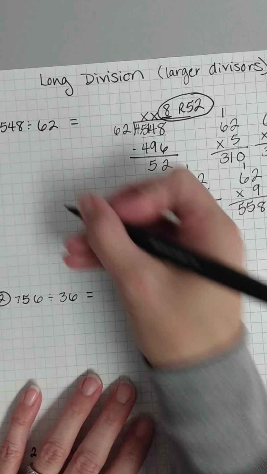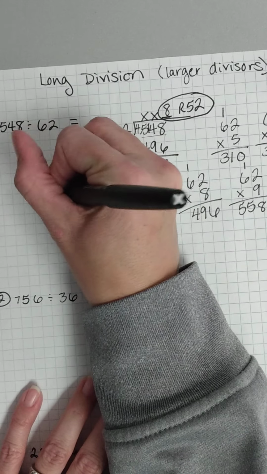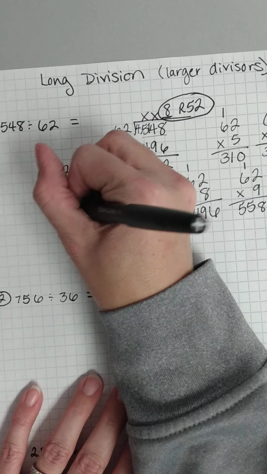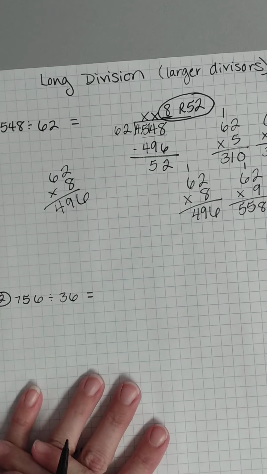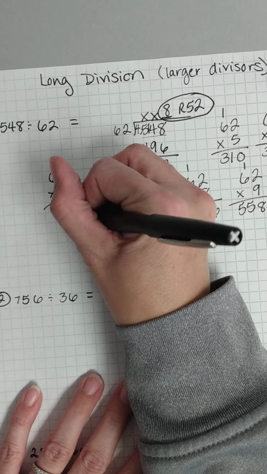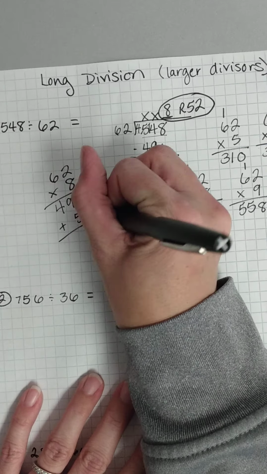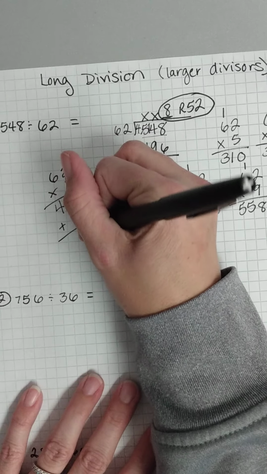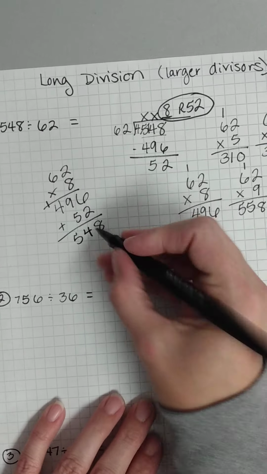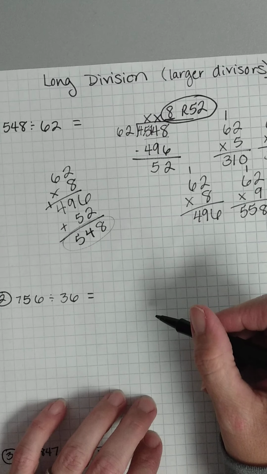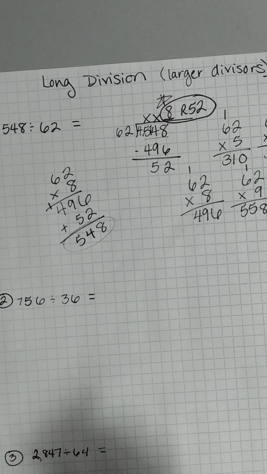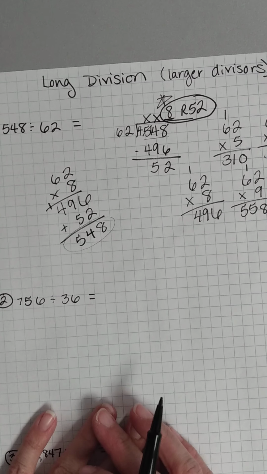Now, I am going to use multiplication to check myself. I should know already that 62 times 8 is 496 from before when I worked that out. But then in order to check this, I'm going to add in my remainder and see if I end up with my dividend I started with, and I do. So I know that this is the correct answer, 8 with a remainder of 52.